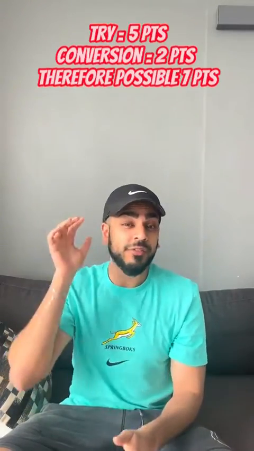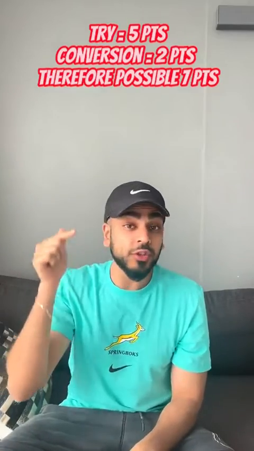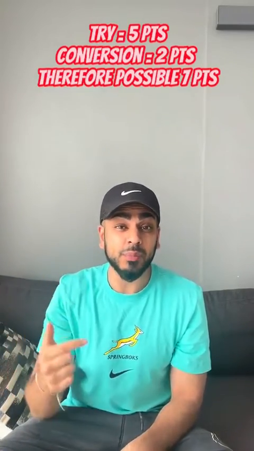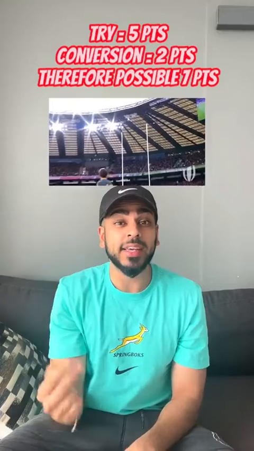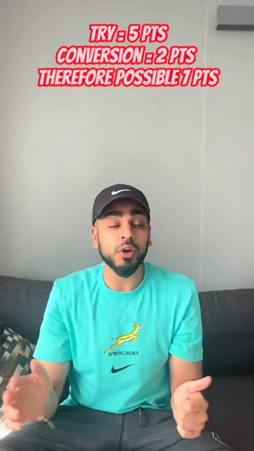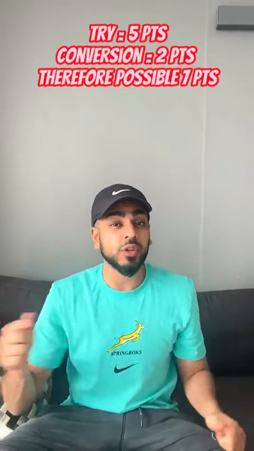Firstly, a try. That's when the player puts the ball over the line. Once he puts the ball over the line, you get 5 points. However, after those 5 points, the kicker gets an attempt to try and get another 2 points by kicking the ball through the poles. So if you get both of those, it's a 7-pointer and it's called a converted try.